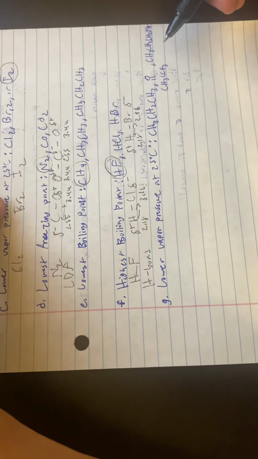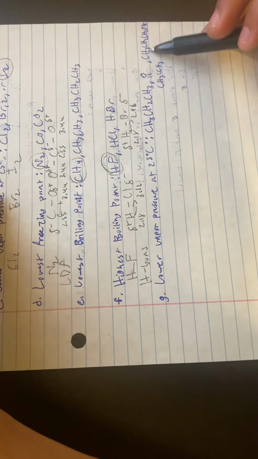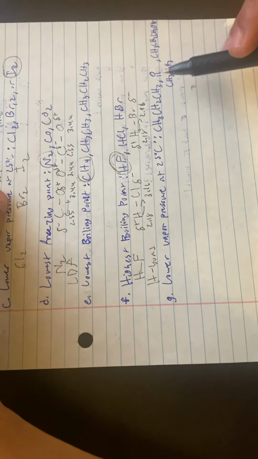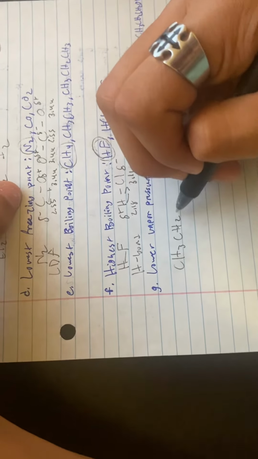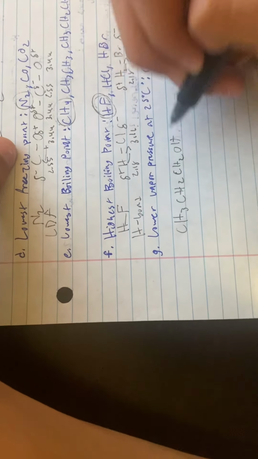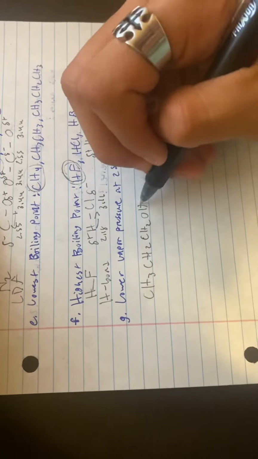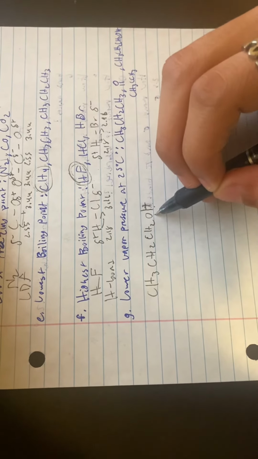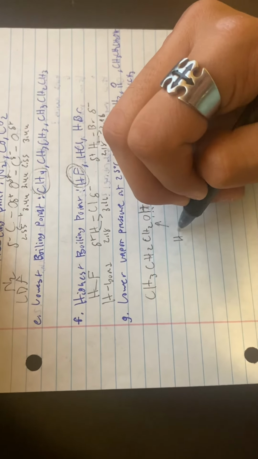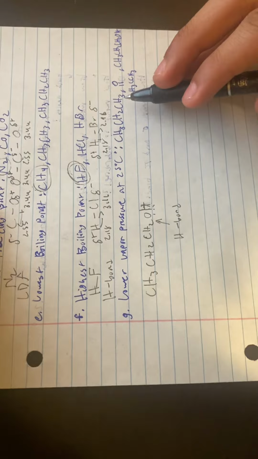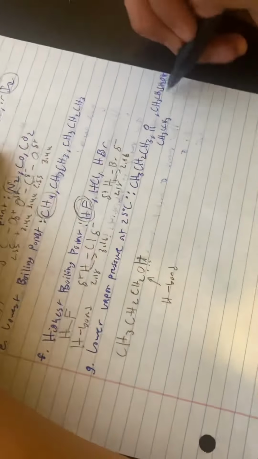Now, each of these two exhibit dipole-dipole interactions, but in CH3CH2CH2OH, in the atom, we can actually identify that the O is bonded to the H, which makes this substance have an H bond, which is stronger than dipole-dipole forces, giving it the lower vapor pressure at 25 degrees Celsius.